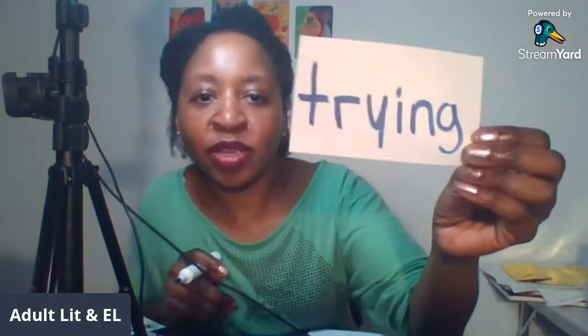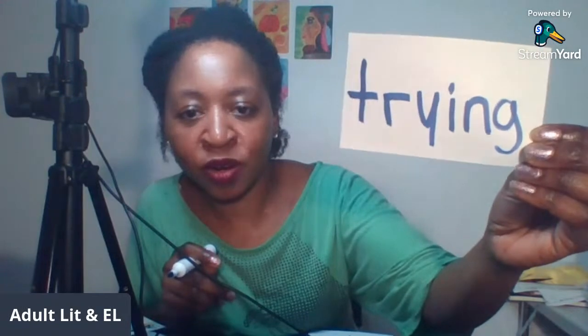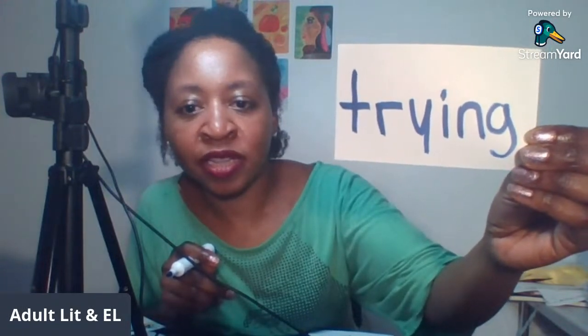What would that word be, class? What is another word we can get out of this word? Look at it. You should see another word within the word. See if you can write the word in the chat.